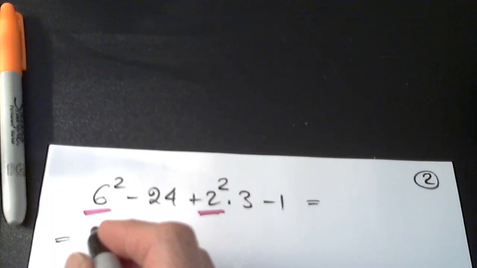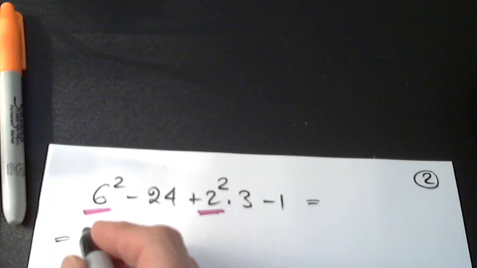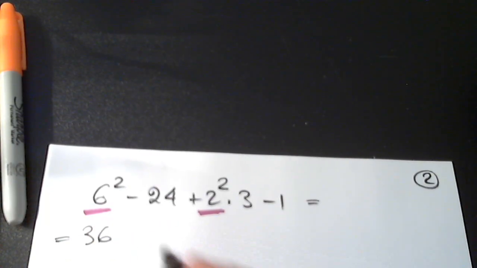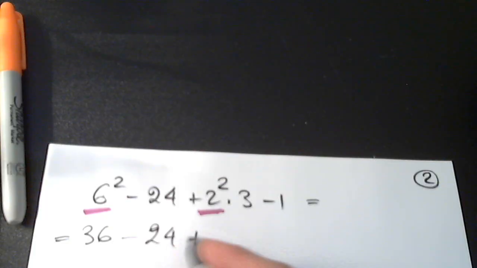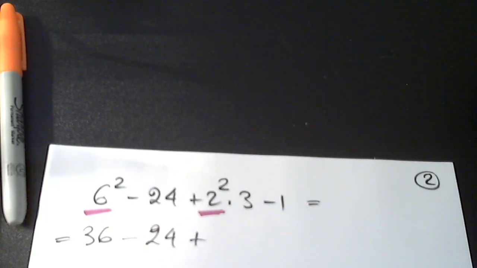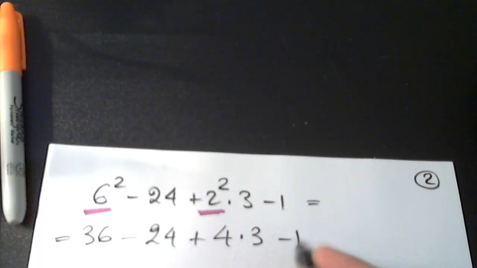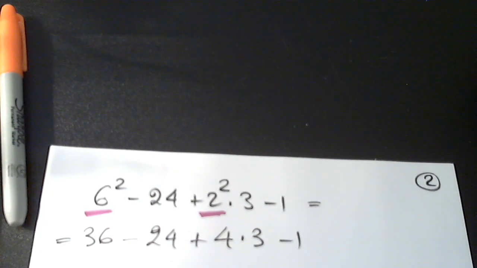Unmute yourselves. 36. Very good, excellent. Minus 24 plus, can anyone give us 2 squared? 4. Very good. Can anyone tell us what is the next operation mandatory?